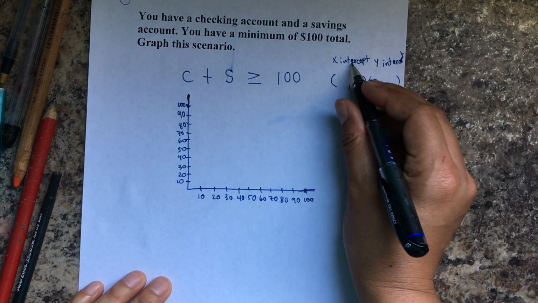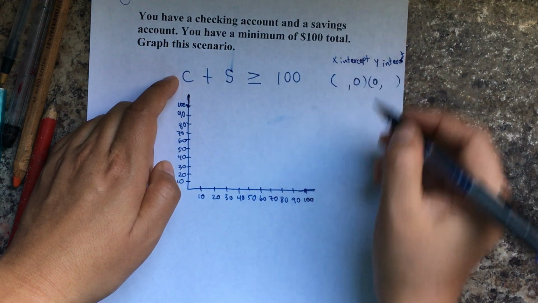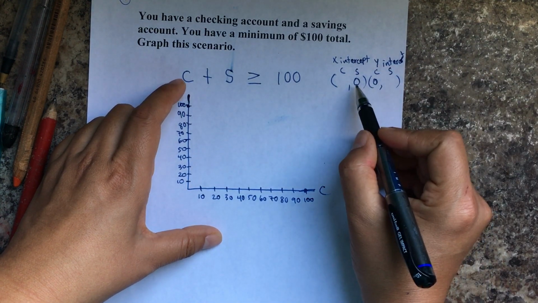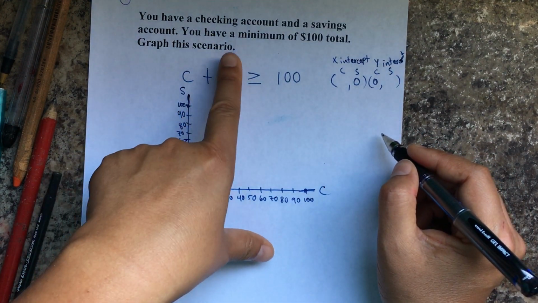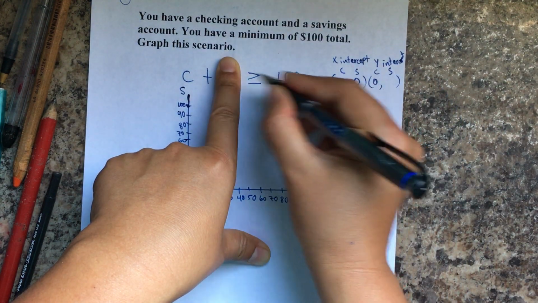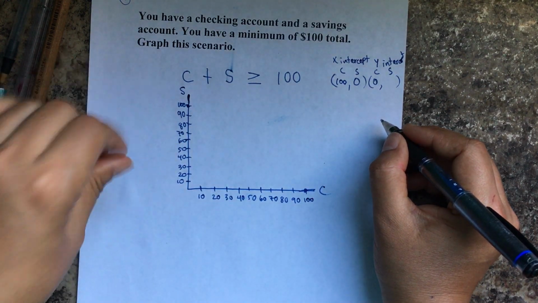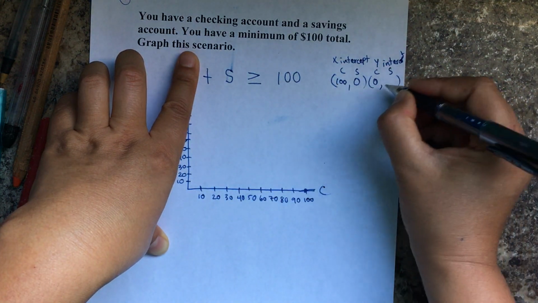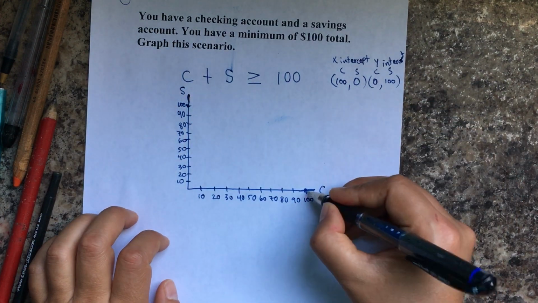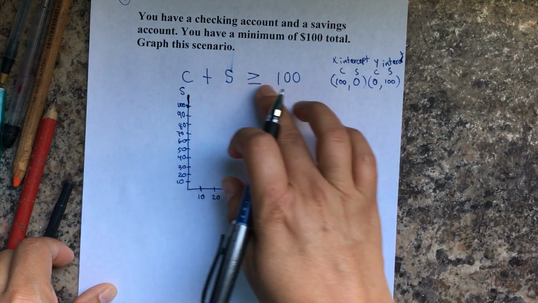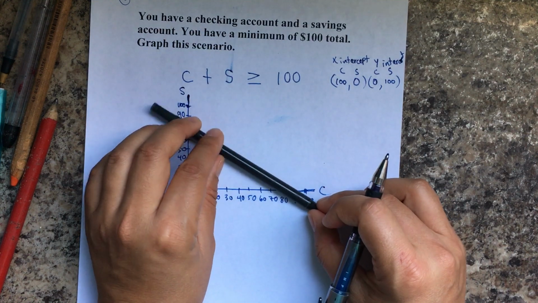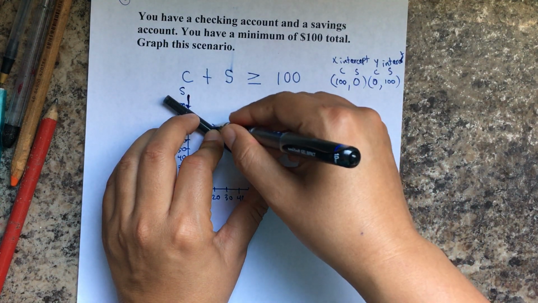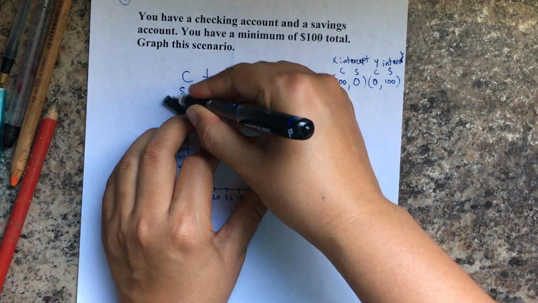Okay, so if y is 0, let me put C as the X, and S as the Y. When S is 0, then that becomes nothing, and C becomes 100. This is from what you saw in the module. When C is 0, 0 plus S is S, and so S becomes 100. And so now that I found those points, I just put them at 100. I have the equal sign there, and that means it includes every point on that line. Okay, the solid line means it includes every single point on the line.